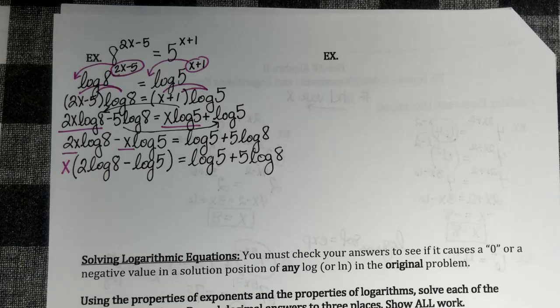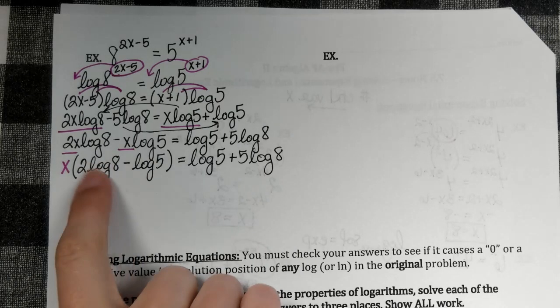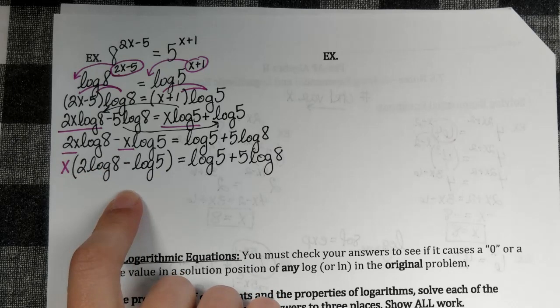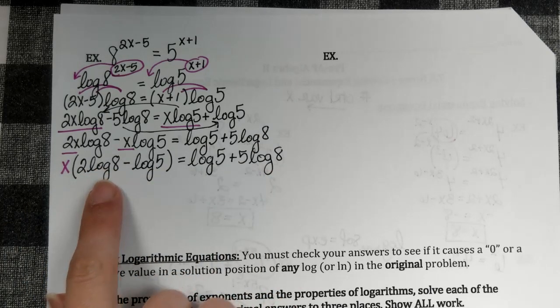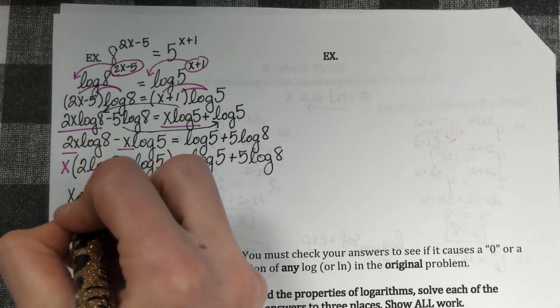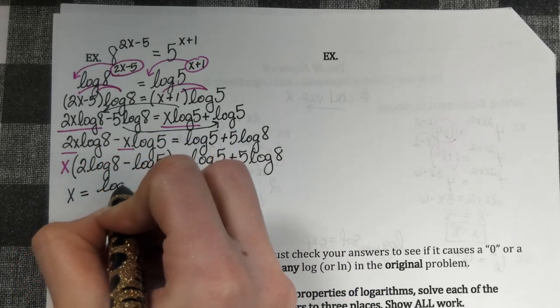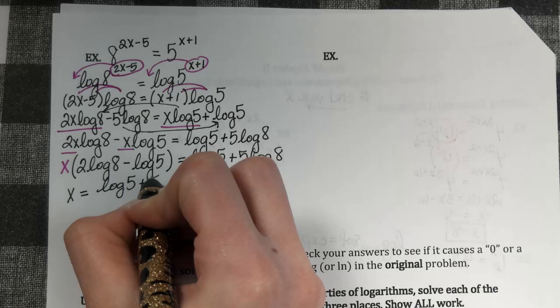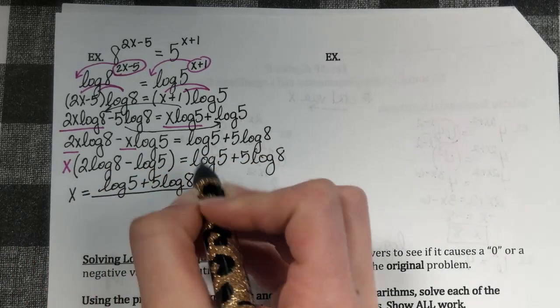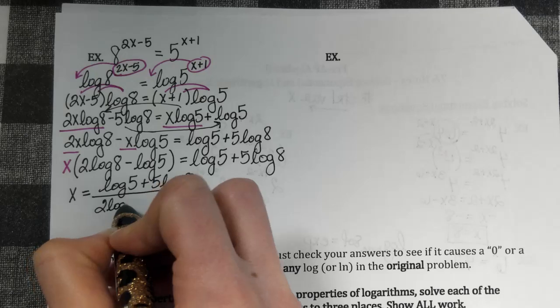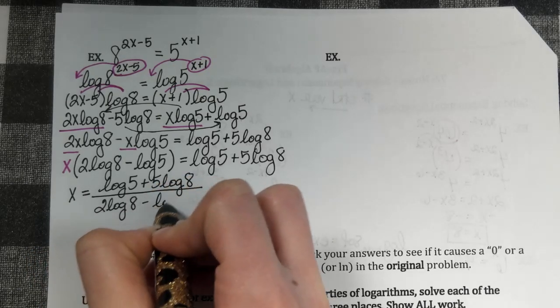Now I need x by itself. X is being multiplied by this entire thing. So the opposite of multiplication is division. I'm going to divide the entire thing by this. So x is equal to the right side, log of 5 plus 5 log of 8, divided by 2 log of 8 minus log of 5.